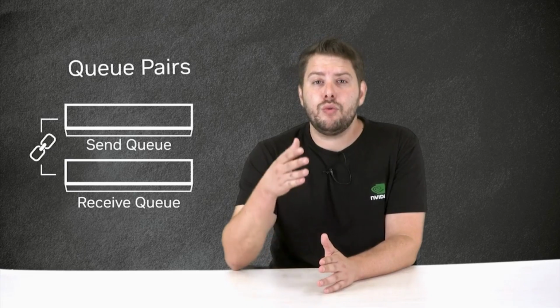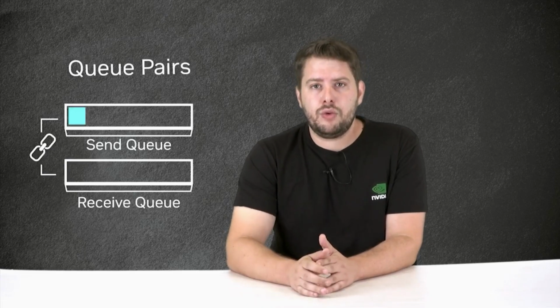Now, if you want to send a message, you create a work request and post it on the send queue. If you want to receive a message, you create a work request and post it on the receive queue. Both are part of the queue pair.